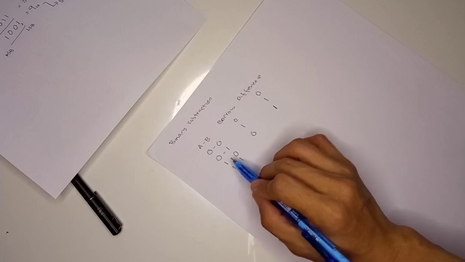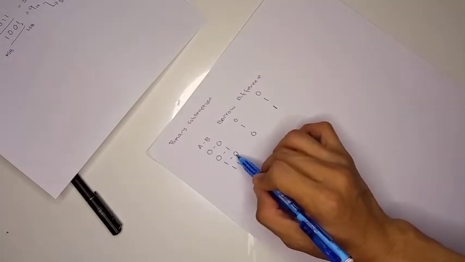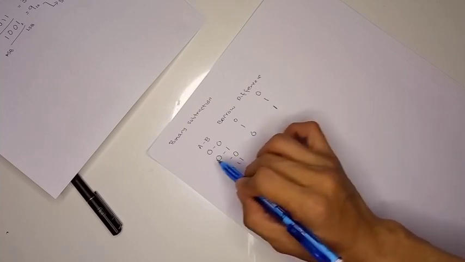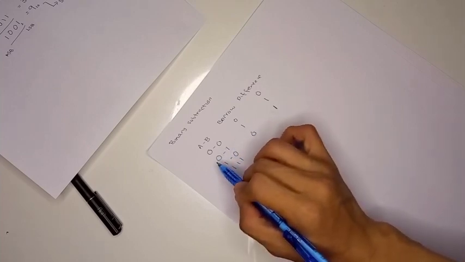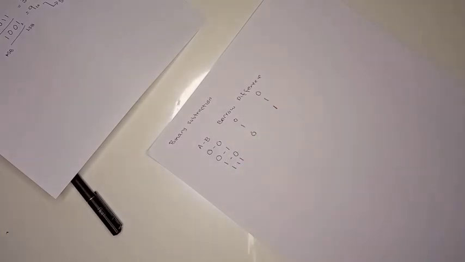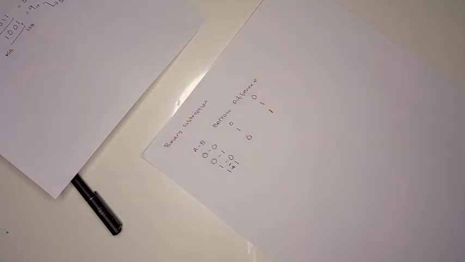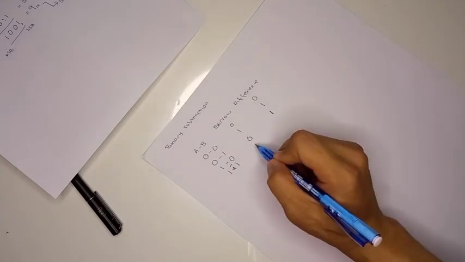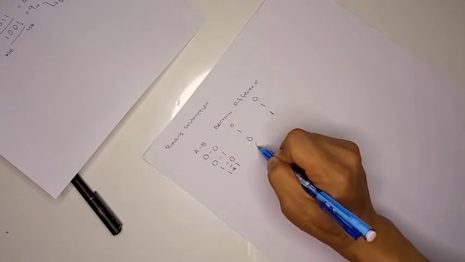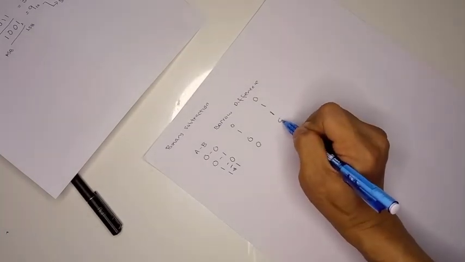But here, because in 1 minus 0, 1 is greater and this one is smaller, that's why we don't have to borrow, but this one we have to borrow, okay? Because 0 minus 1 is not enough. The next is 1 subtract by 1. We have nothing to borrow. And what is the difference? The difference is 0.